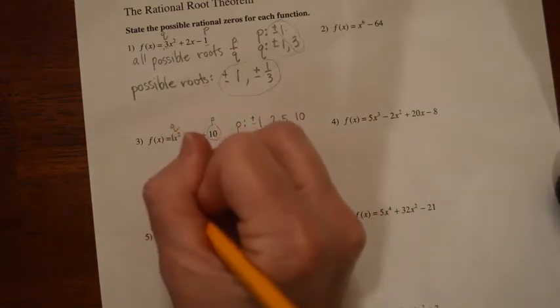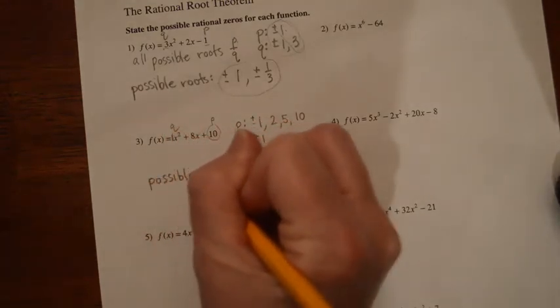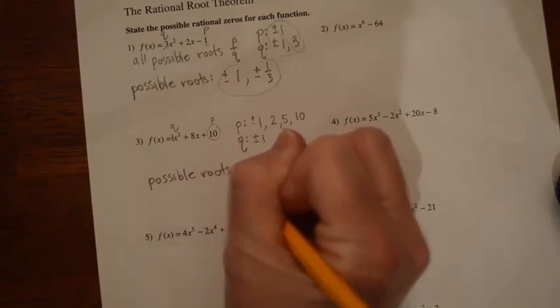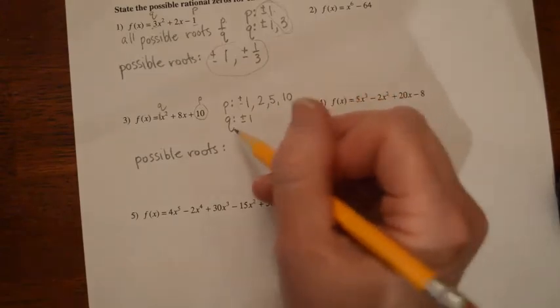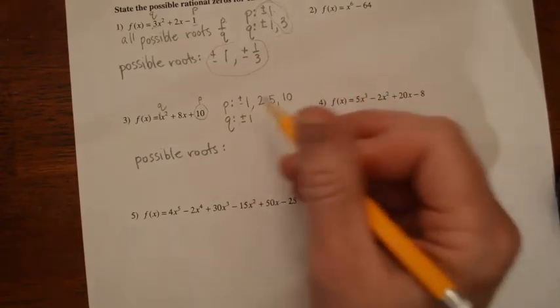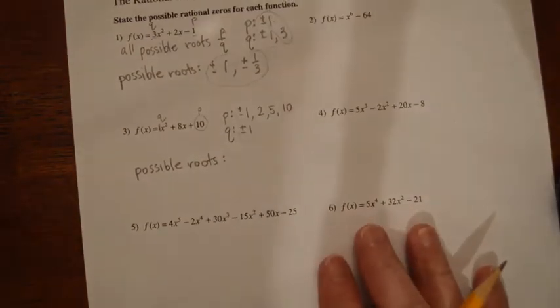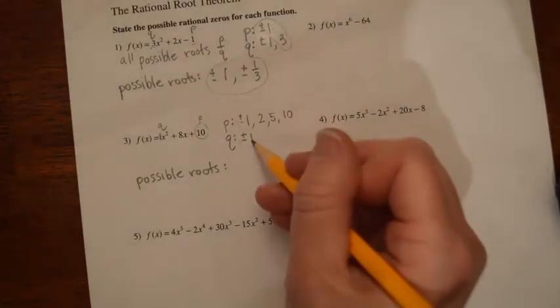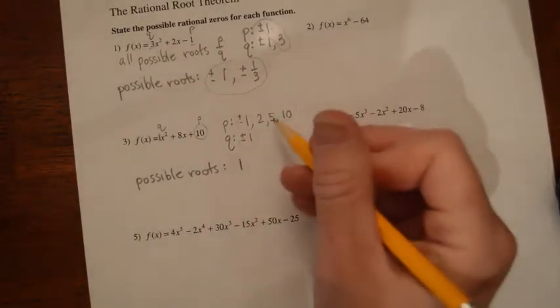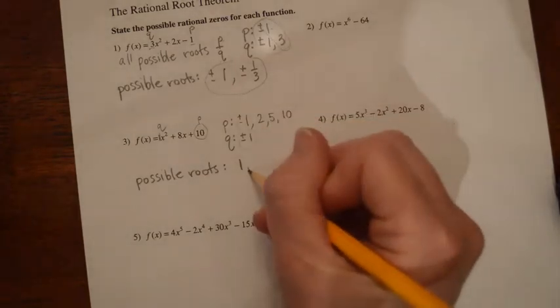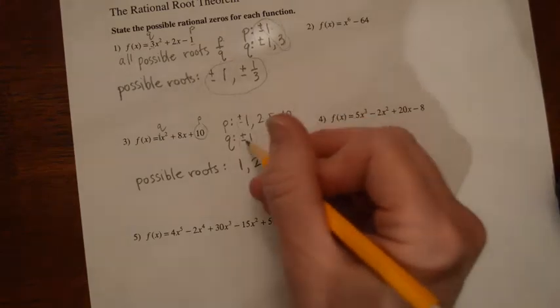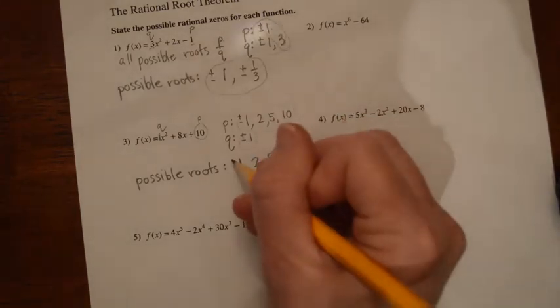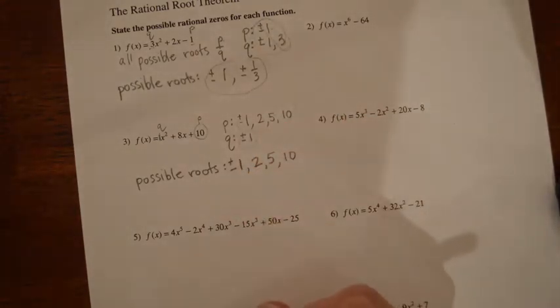So the possible roots of this polynomial would be, if I take each one of these and divide it by each one of the factors of q, again, this is really nice because the only thing that goes into 1 is 1. So this is going to be 1 divided by 1, which is 1, 2 divided by 1, which is 2, 5 divided by 1, which is 5, 10 divided by 1, which is 10, and again, we need the plus or minus out front.